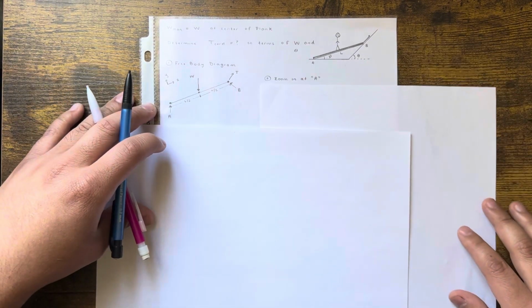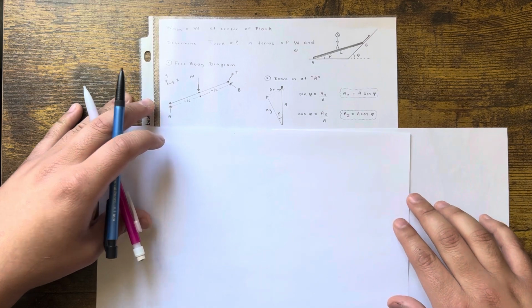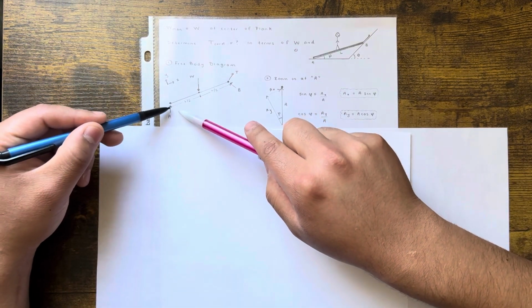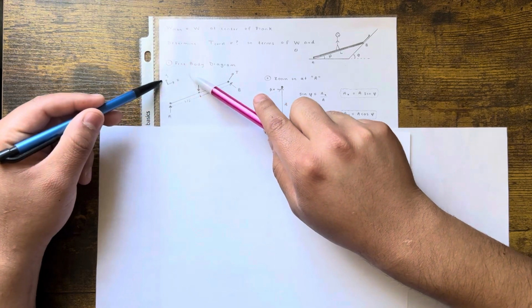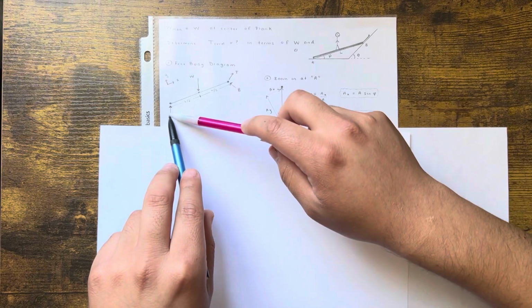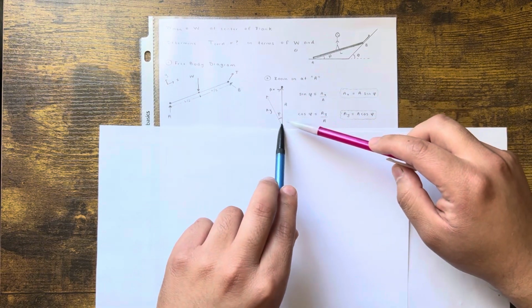So now let's go to step 2. What I'm going to do is zoom in at point A, okay? The reason I want to do this is, again, I want to characterize this A into two components along this coordinate system. So that's exactly what I'm going to do. I like to start off by just drawing the actual component, A. So it's from this point to this point.